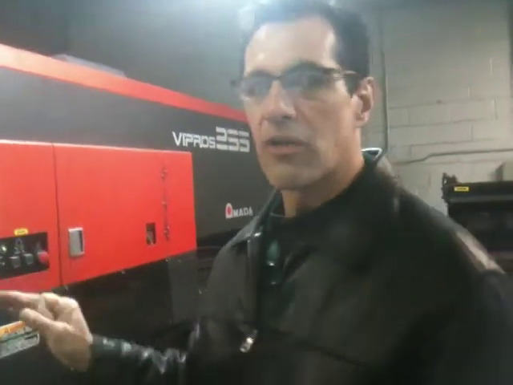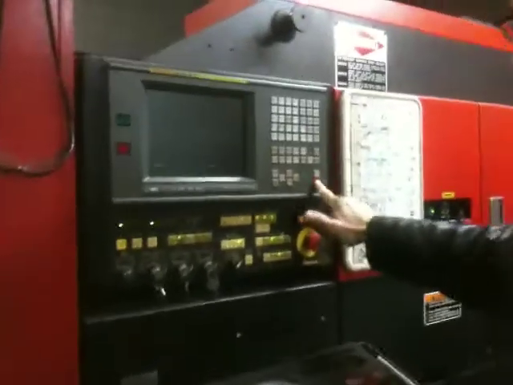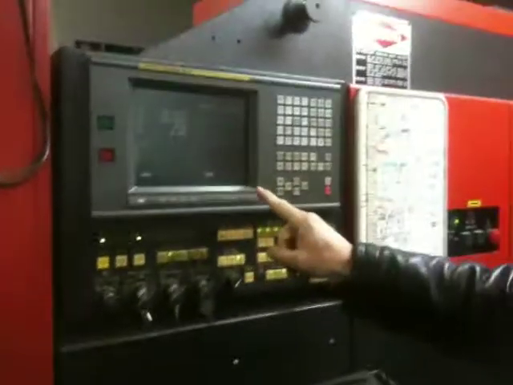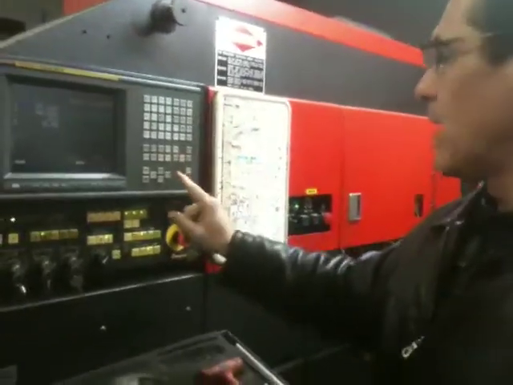Okay, what we're doing today is loading a new program from the computer into location number 1 on the Vipros control. First thing we're going to do is hit the reset, get to the right screen. What we have to do is get to location 1 and delete whatever is in there.